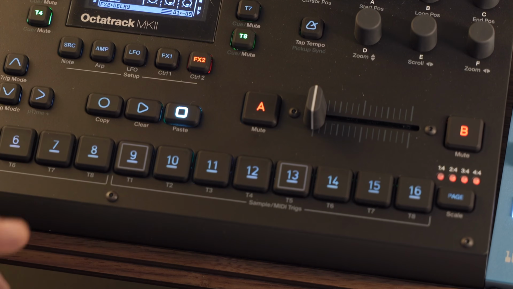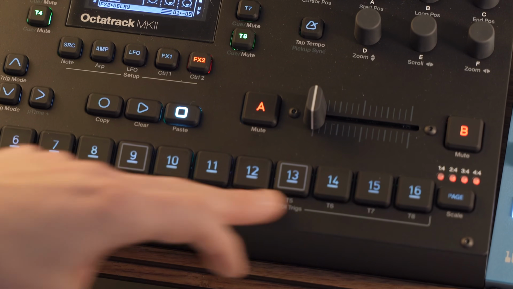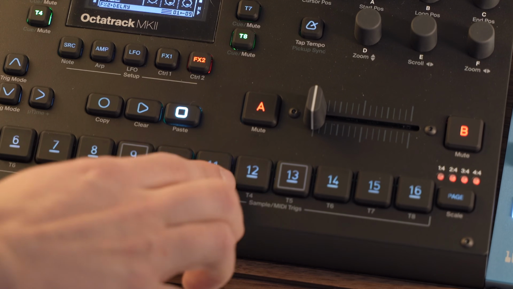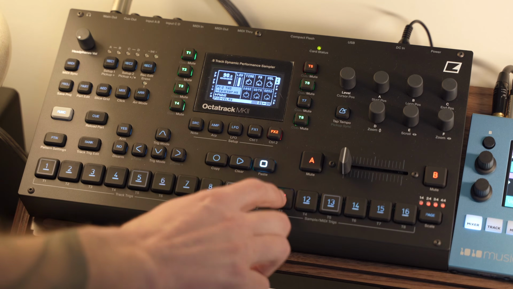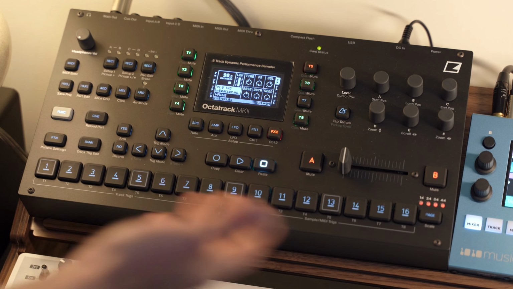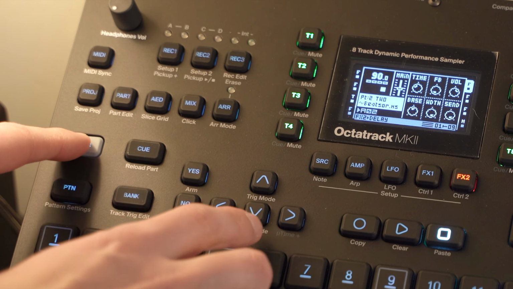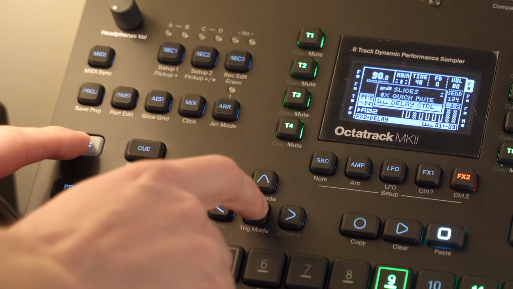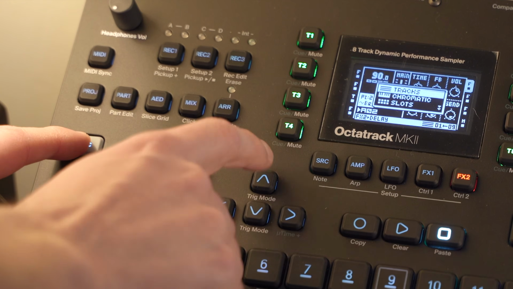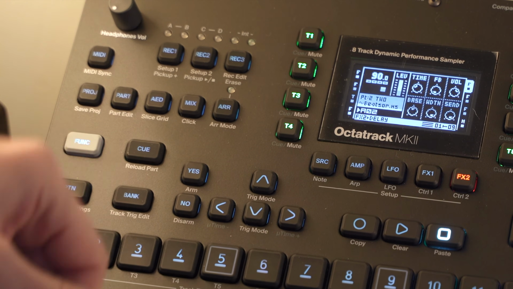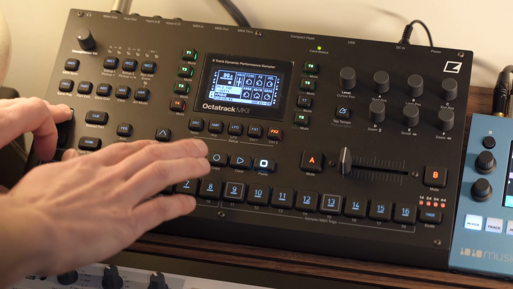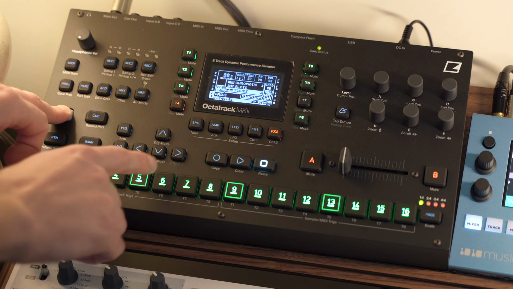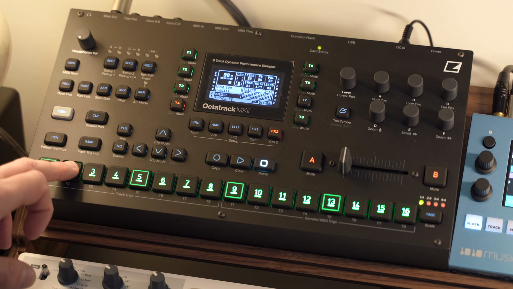Another weird thing about the Octatrack is that your previews for the sounds are 9 through 16, corresponding with track 1, 2, 3, 4, 5, 6, 7, and 8. And depending on this trig mode, which you set up by holding function and hitting the down arrow, you can access different components. So for this guitar sound, I can access my slices once I've created them by using function and down to go into the slice menu.